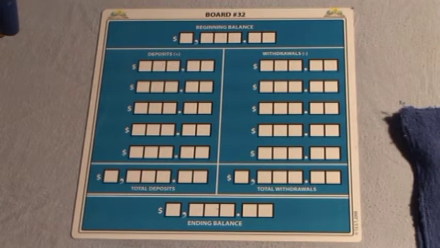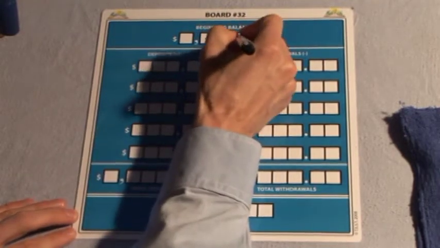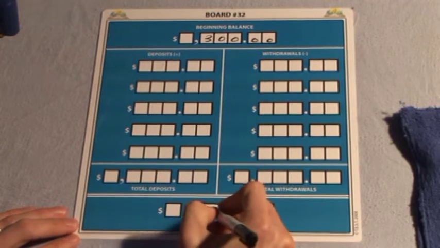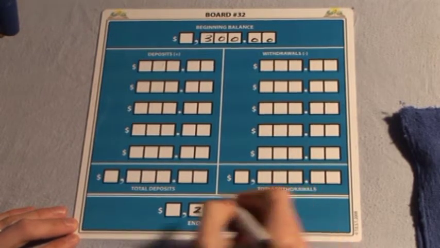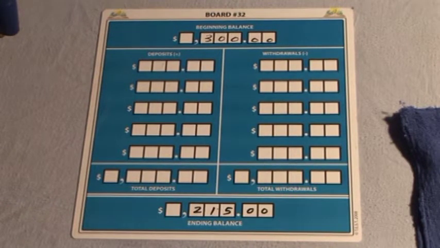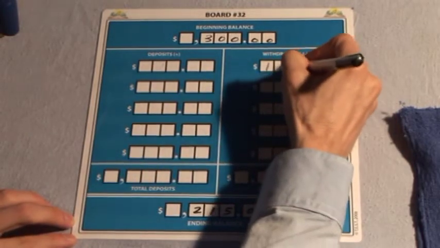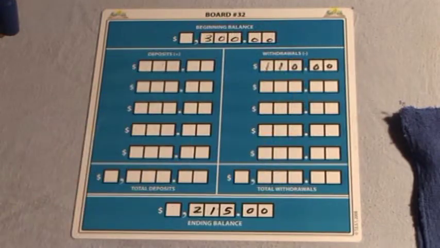For problem number 3, we'll start with a beginning balance of $300, and we have an ending balance of $215. Both of these are given to us, and we have a withdrawal of $110. What we have to do here is calculate the missing transaction.